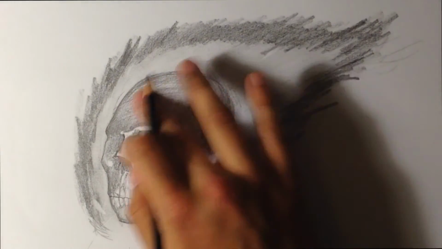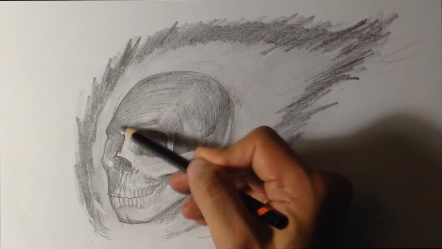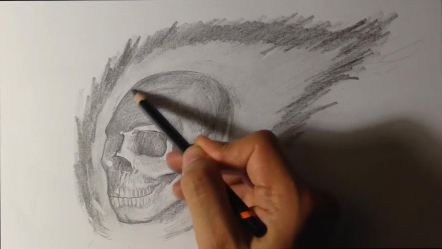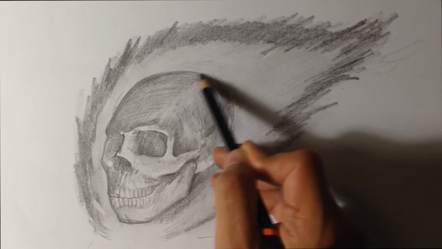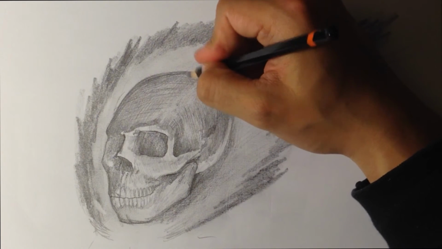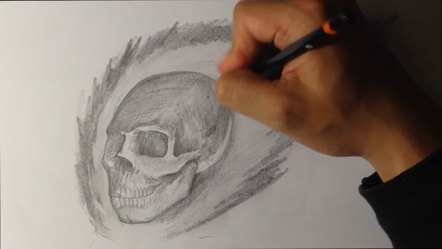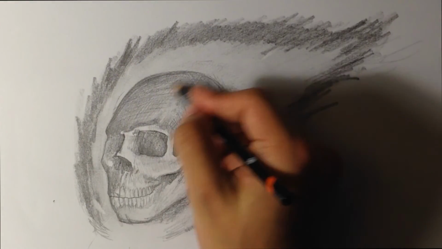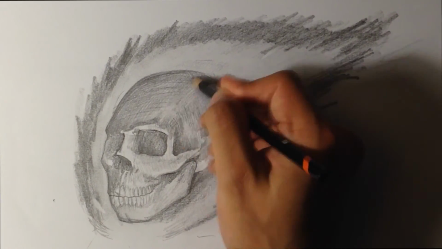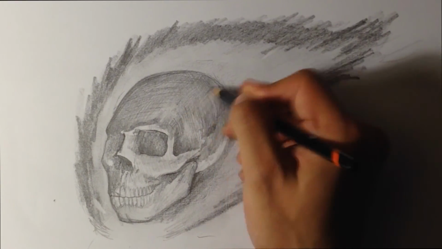Since the light's coming from below, you're working very differently than normal. So you pull these lines again, just keep blending, blending, and blending.